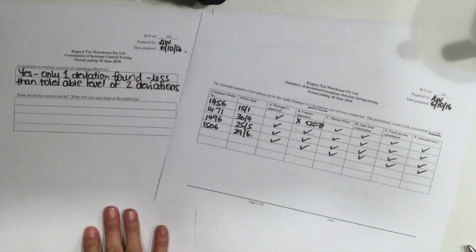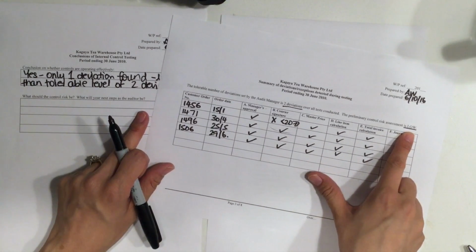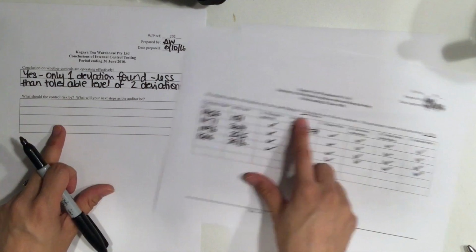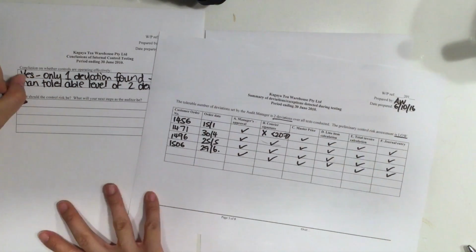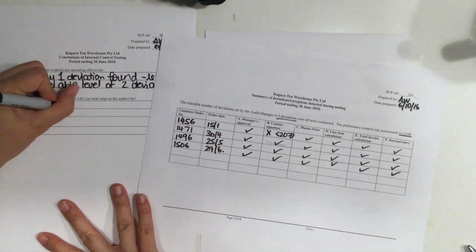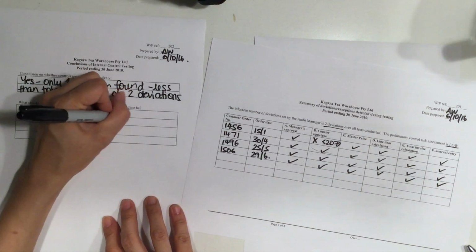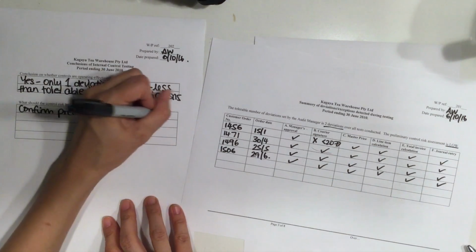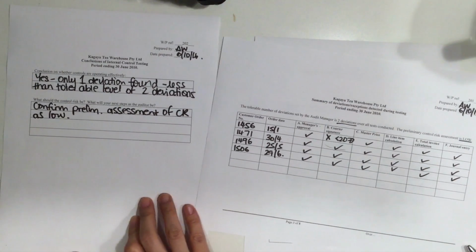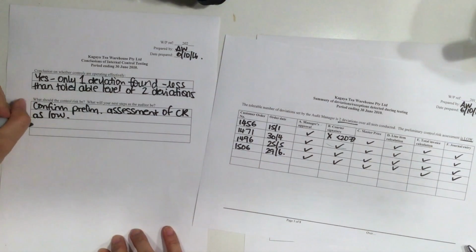Okay, so then the question says, what should control risk be? And remember back here, it says it's low. So that means with our deviations less than that number, I can confirm my control risk. So I'm going to write here, confirm preliminary assessment of CR as low. Now certainly we might want to investigate this missing courier signature.